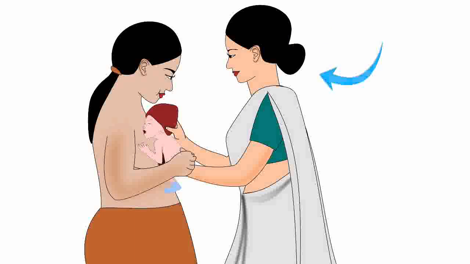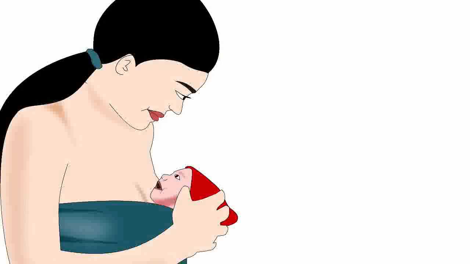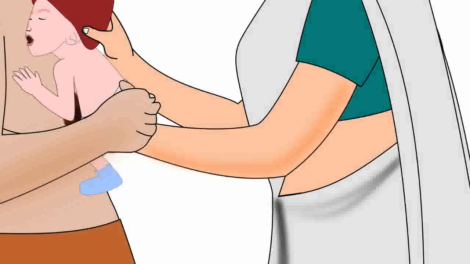Make sure the baby's head is slightly bending backward. This position will keep the baby's nose airways open and will allow the baby to make eye-to-eye contact with the mother. Then bend the baby's hips slightly outward.